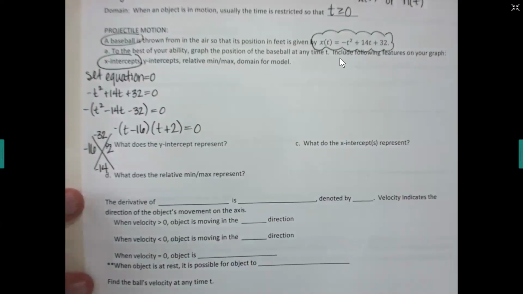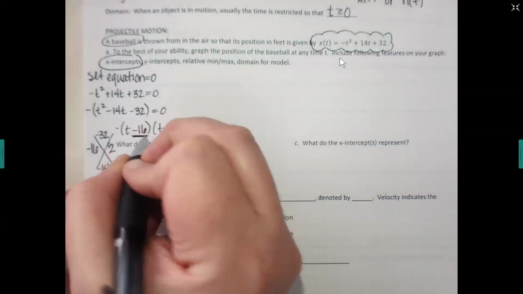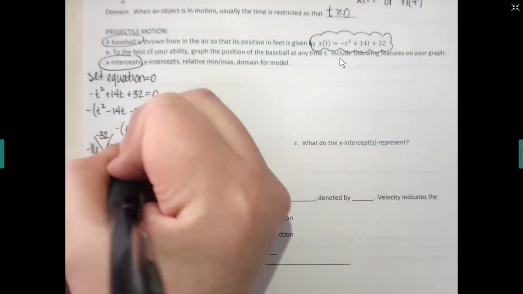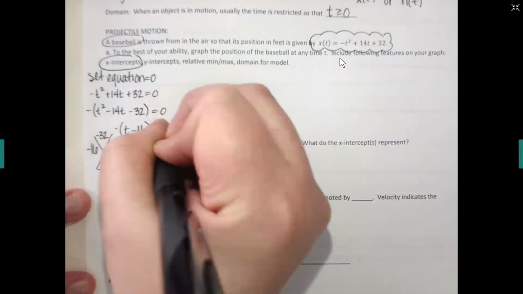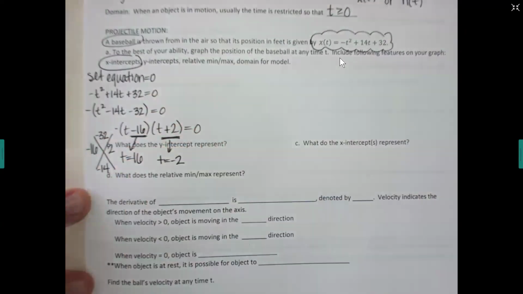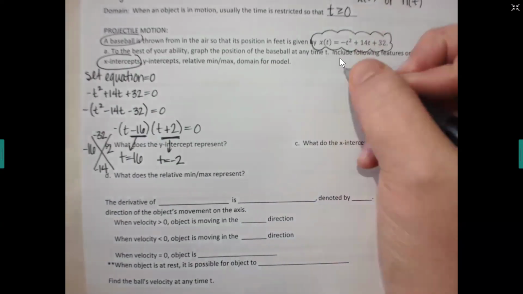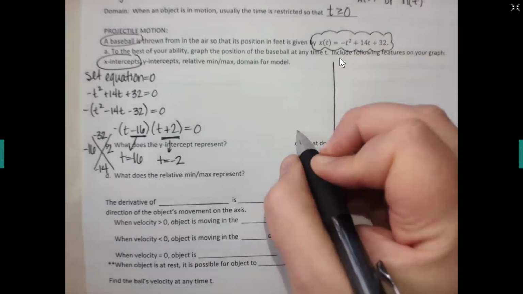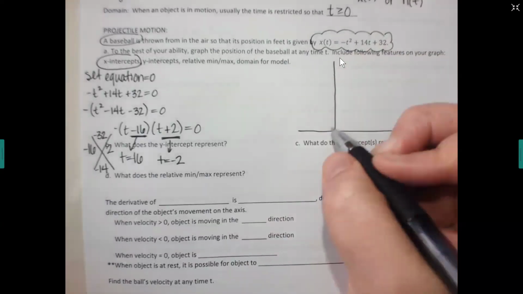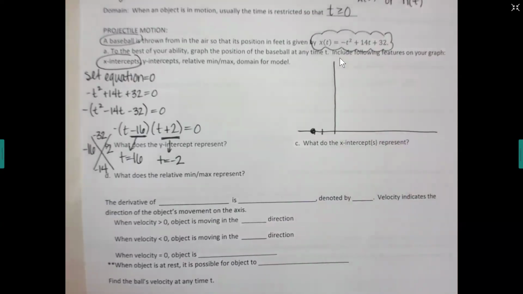Which means that my x-intercepts, or my solutions, are going to be what numbers? If t is minus 16, positive 16, and then the other one will be t equals negative 2. So let's just set up our graph now. Let's do it over here to the side. We know that our graph touches the x-axis at, we'll say negative 2 is here, and then we'll say 16 is over here.